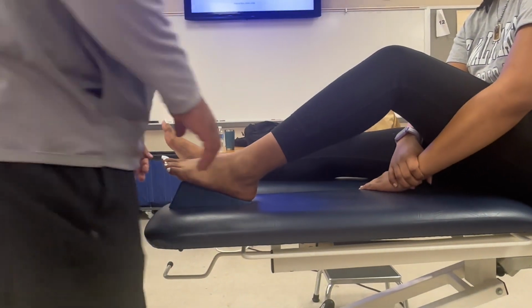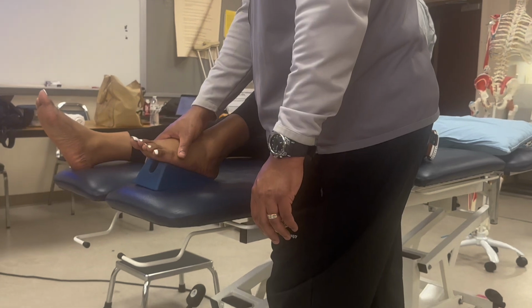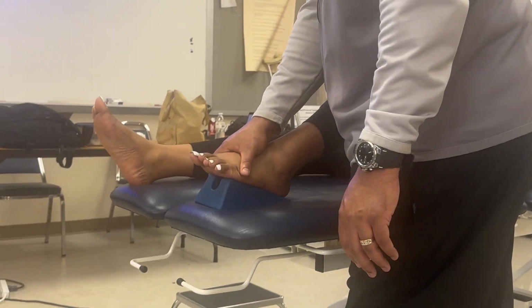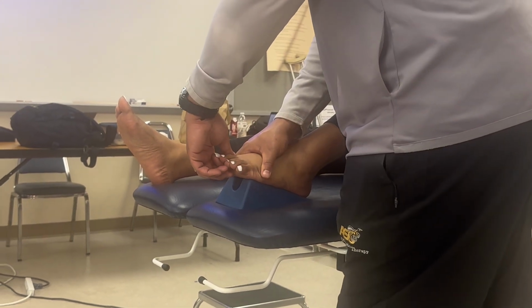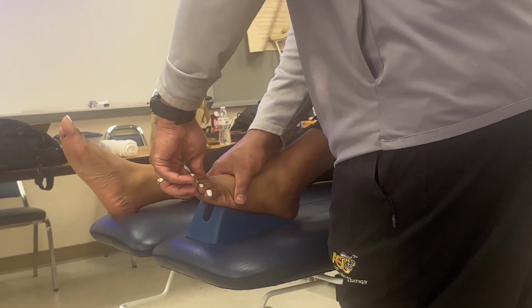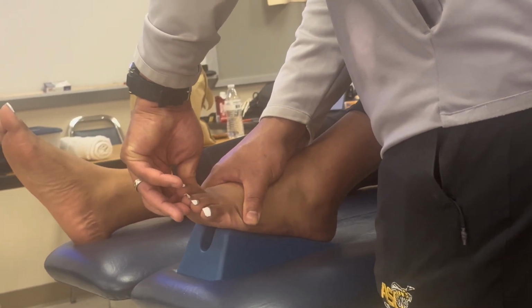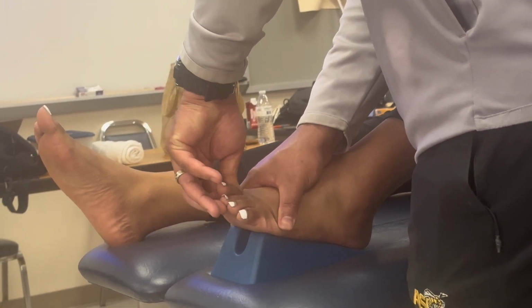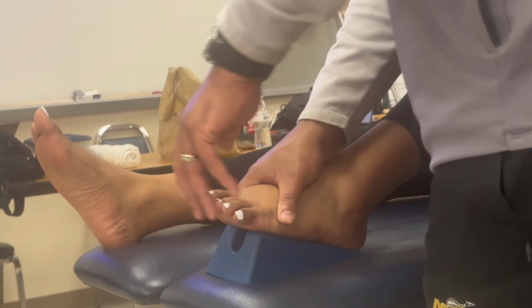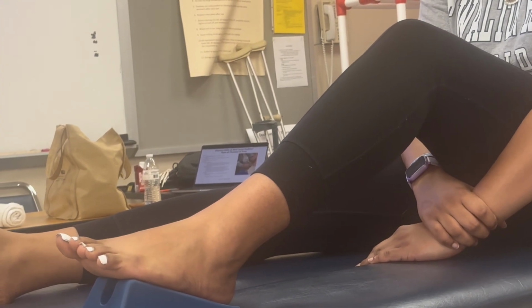All right. I'm going to come over here, same thing, stabilizing. Now, my stabilization can contribute to bunching up skin as well. You see this? I'm bunching up skin with my stabilization hand, bunching up skin with my mobilization hand, slightly distracting, and now applying my plantar glide. Those feel good. Symmetrical, smooth, grade 3 normal.